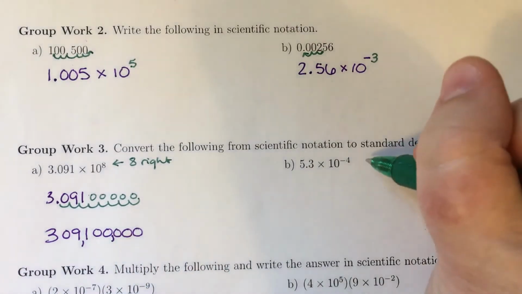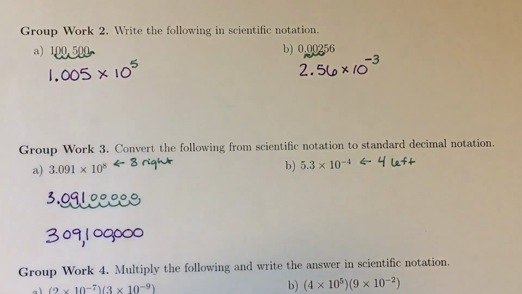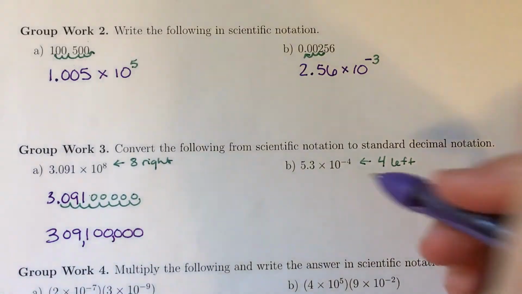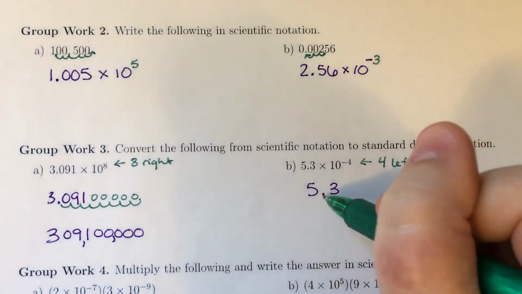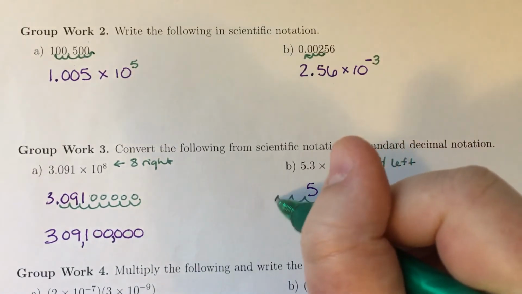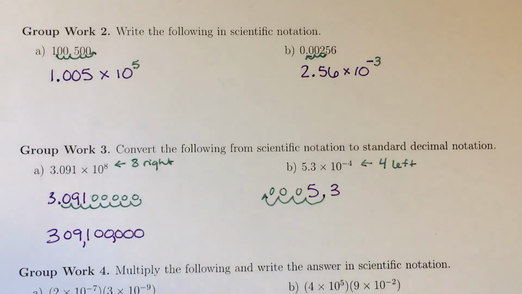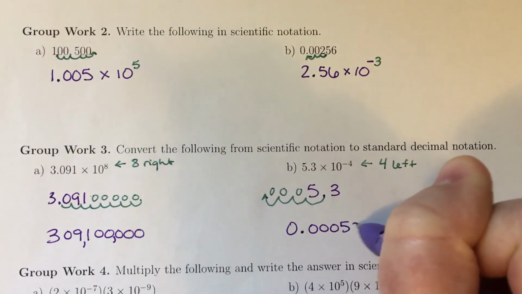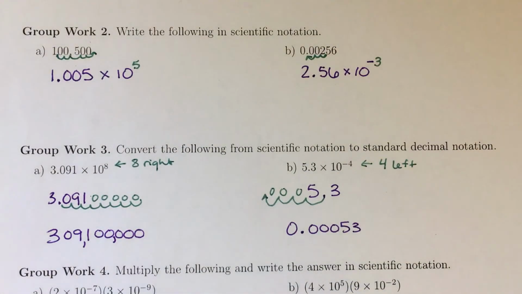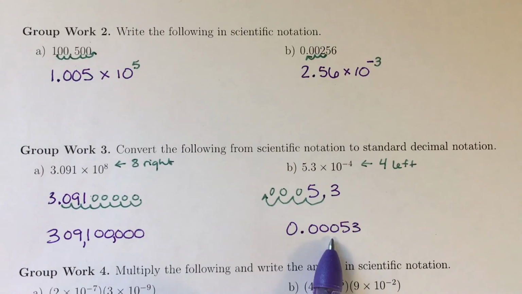Next, 10 to the negative 4. The negative 4 is going to move the decimal 4 to the left. So we're going to start with 5.3, but then that decimal moves back 1, 2, 3, 4. And we've got to fill in with zeros. So it'll be 0.00053 for our answer. Negative exponents make smaller numbers.